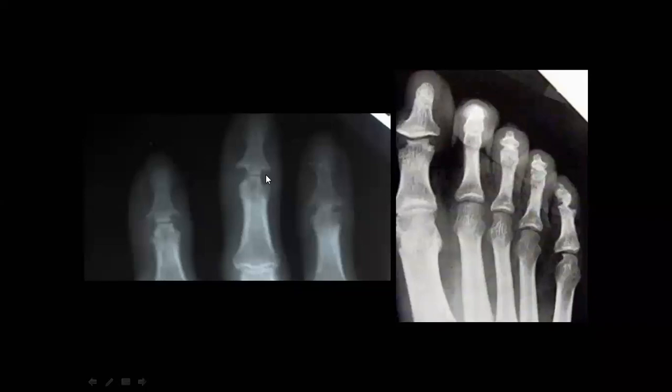So it can happen with... not gout. Gout has overhanging edges. These edges are not overhanging, as you mentioned, so it is not. But I agree with you that it will be a differential.